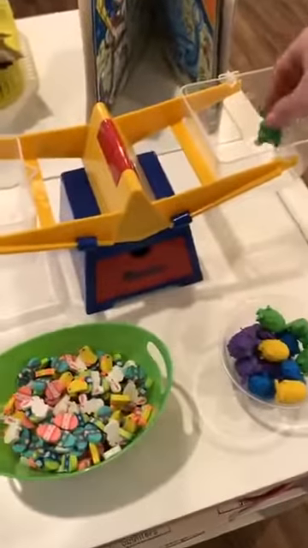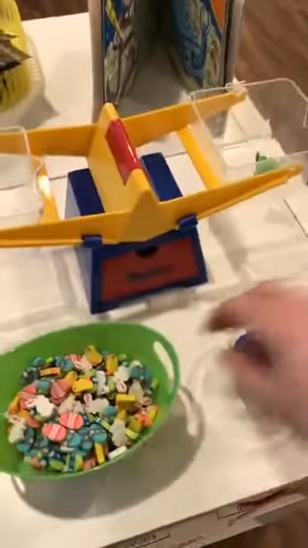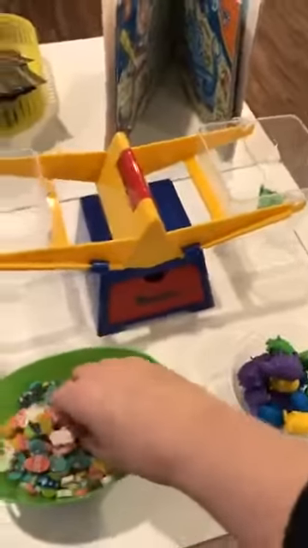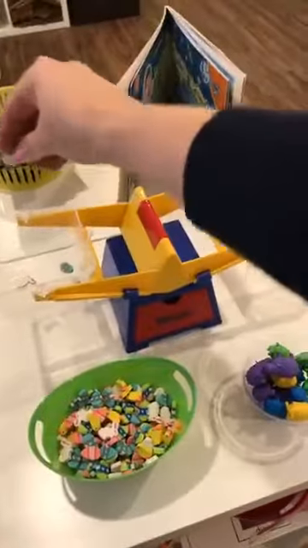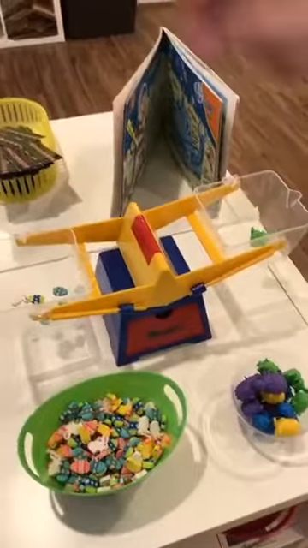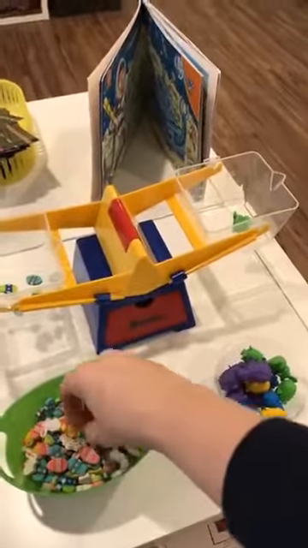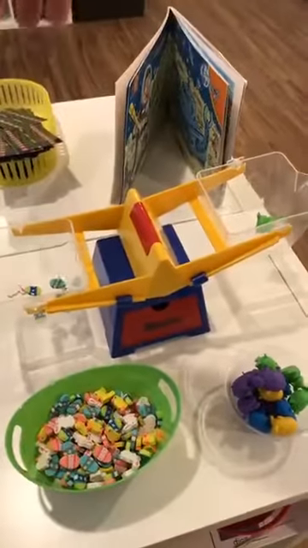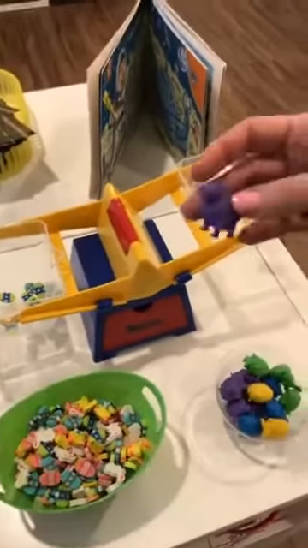But I have them with counters, so they can put in a counter and they can see how many it takes to be equal, or how many it takes until the Easters weigh more. They can put more in.